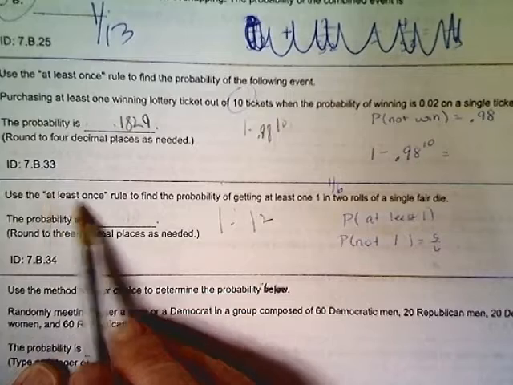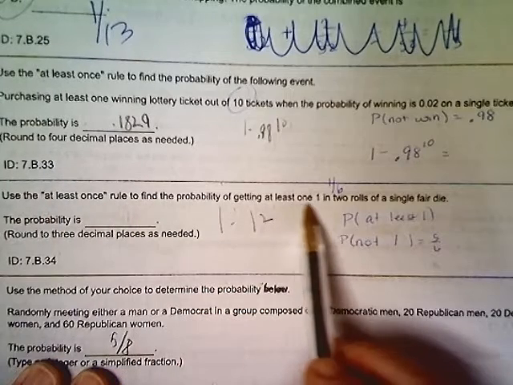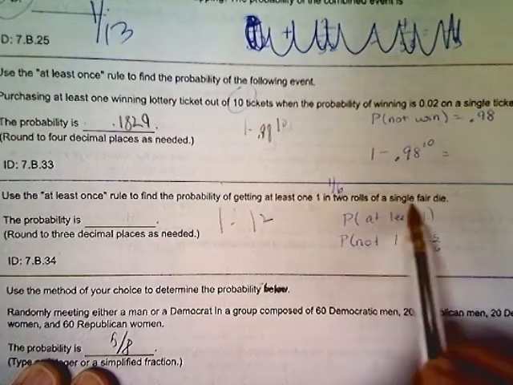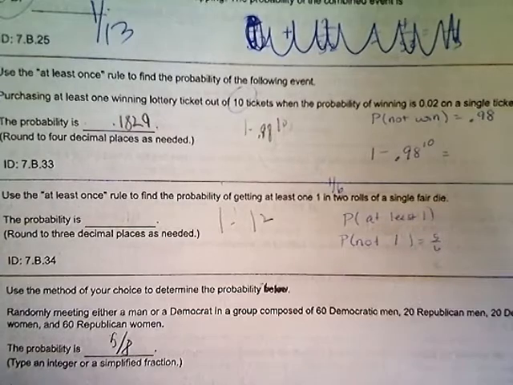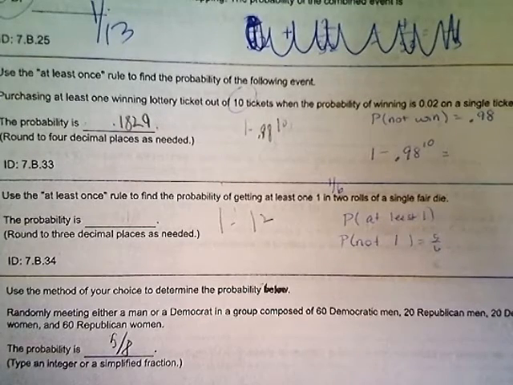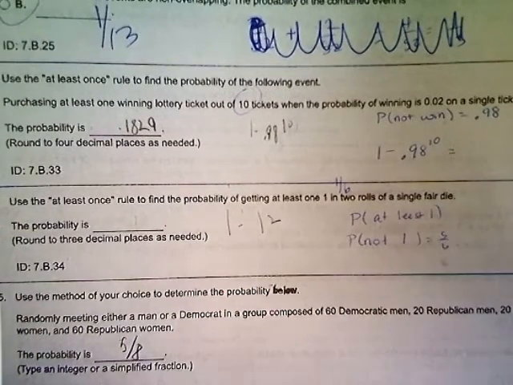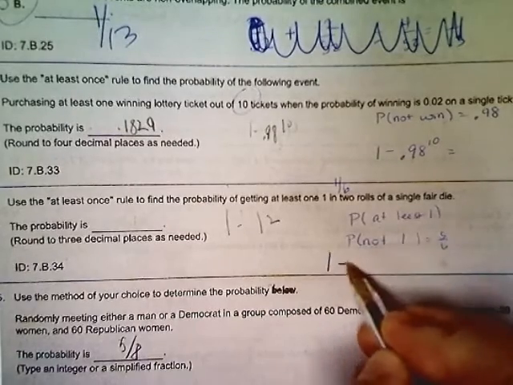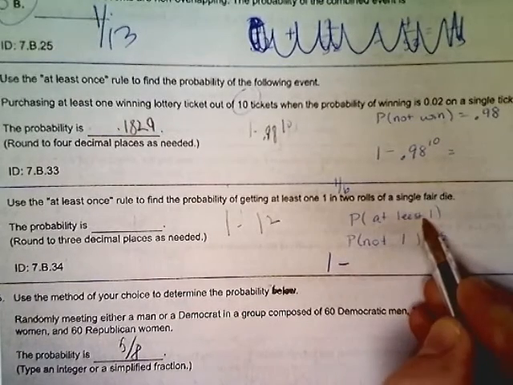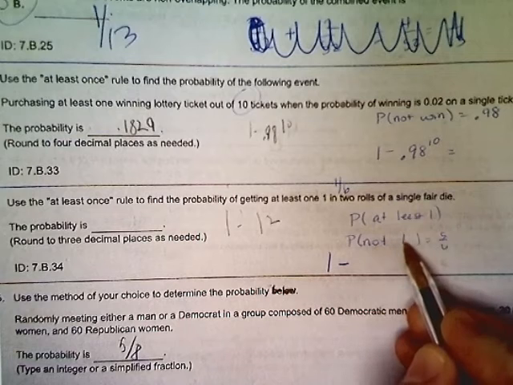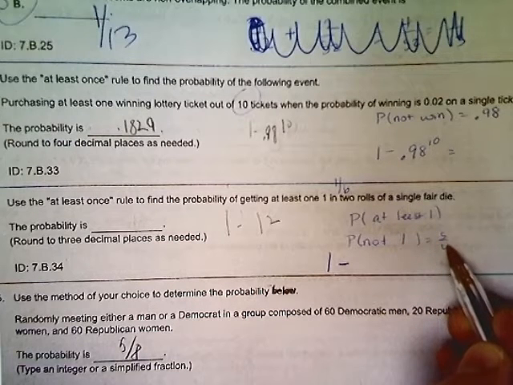Probability of getting at least 1 in 2 rolls of a single fair die. I'm going to pause just a minute. Okay. 1 minus the probability of not rolling a 1. Not rolling a 1 is 5/6.